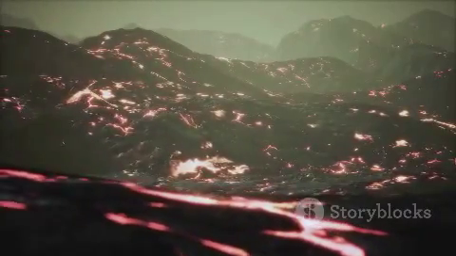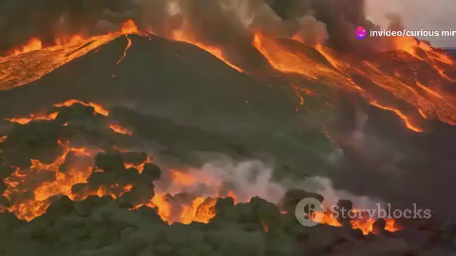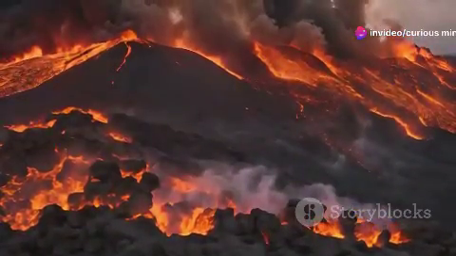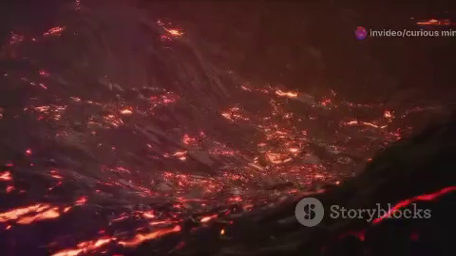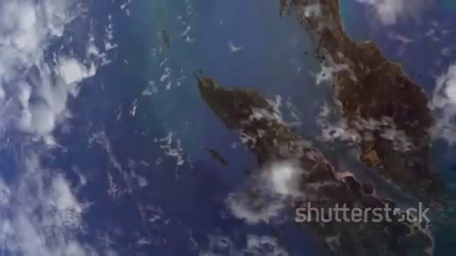These plates float on the semi-fluid asthenosphere. They move because of convection currents in the mantle. Hot material rises from the deep mantle. It spreads out, cools, and sinks again. This cycle drives the plates.